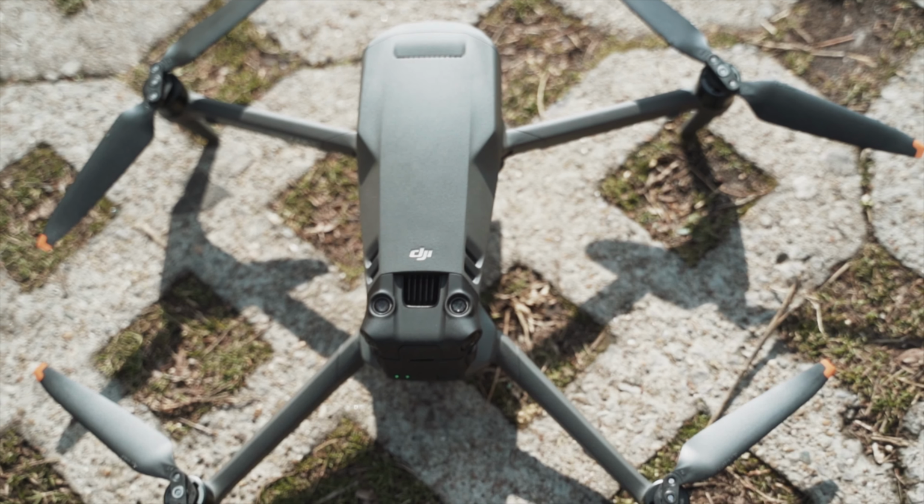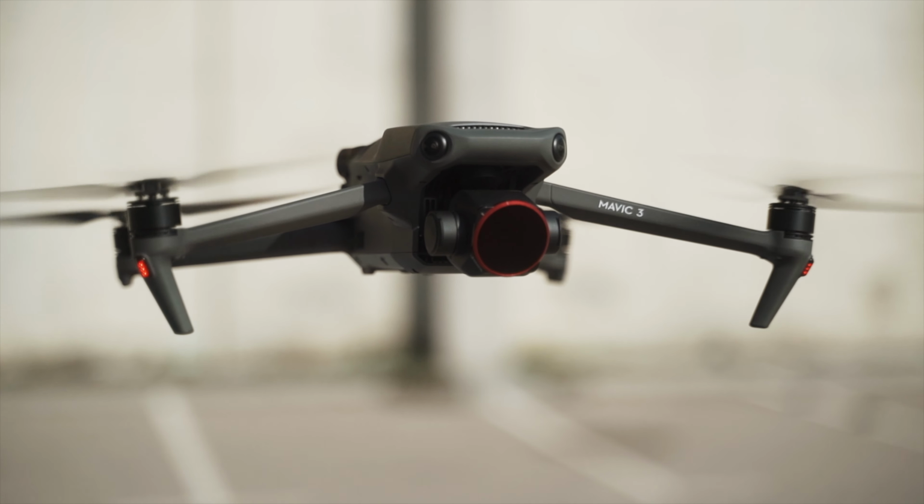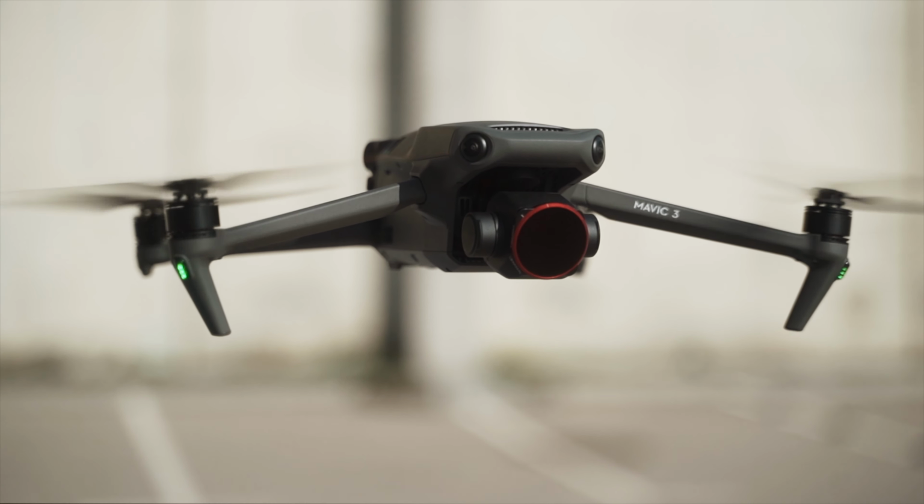Not only the bad things, also the good things, but I want to emphasize a little bit on the bad things, because if we as a community speak a little bit louder, I hope DJI will hear us and fix those updates to make the Mavic 3 even better. So first, let's start with the pros after this new firmware update.